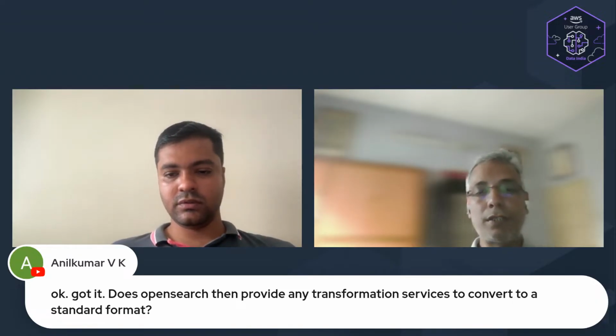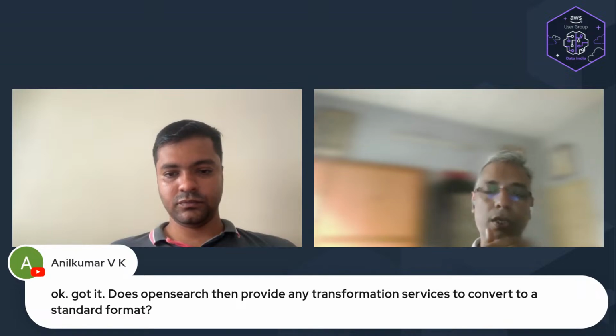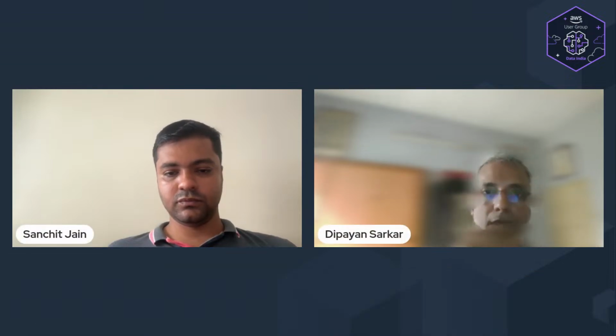OpenSearch transformation, in the sense that if you are using the OpenSearch Ingestion service, there is a transformation capability. It has a source, it has a processor, it has a sink. Inside the processor, you can do a transformation if you want to transform.